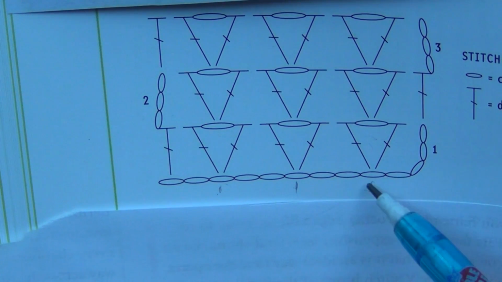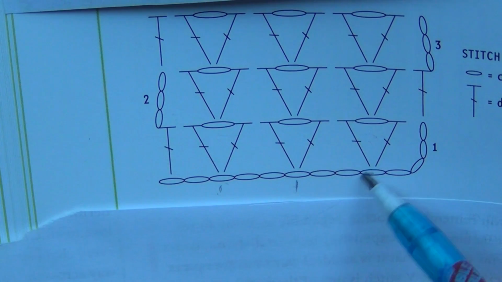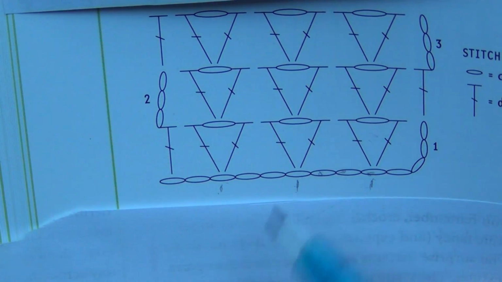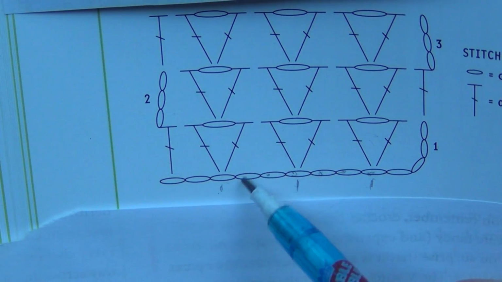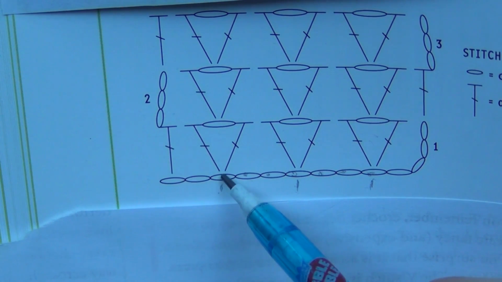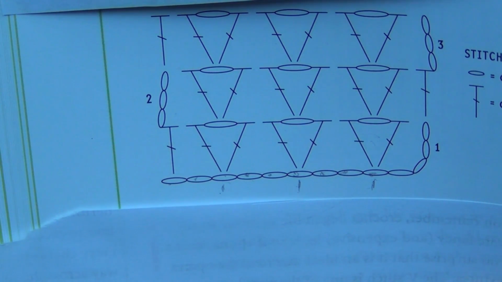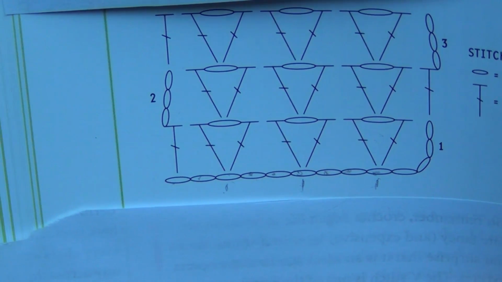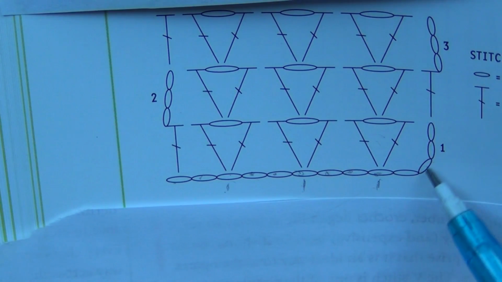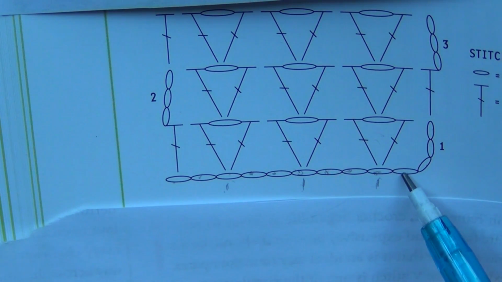So I can see now from here to here we're using 1, 2, 3 chains, 1, 2, 3 chains, 1, 2, 3 chains. So this project is working with a multiple of 3 chains plus 1, which is this one over here.